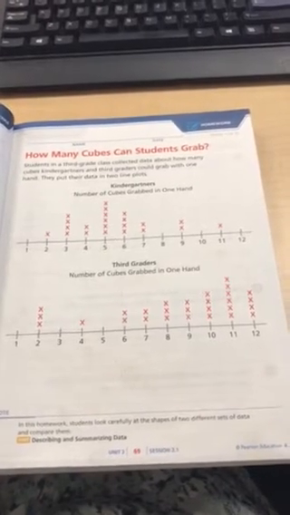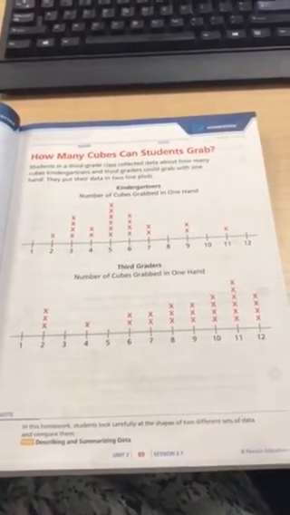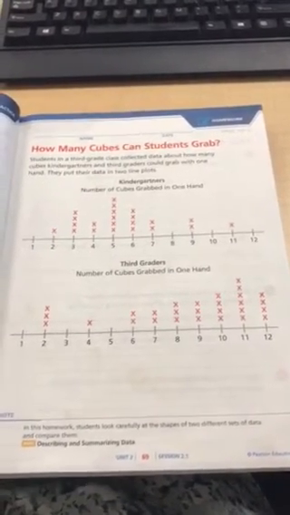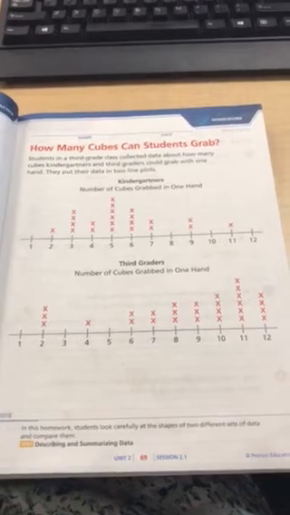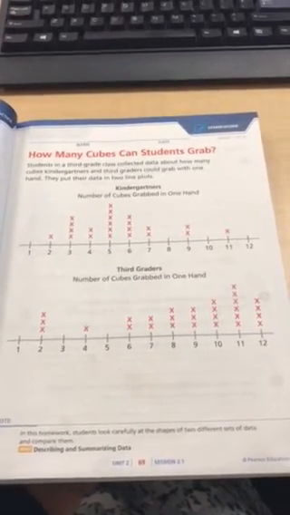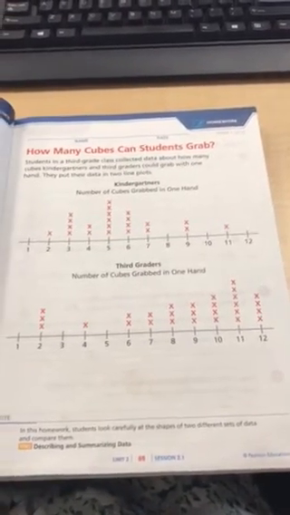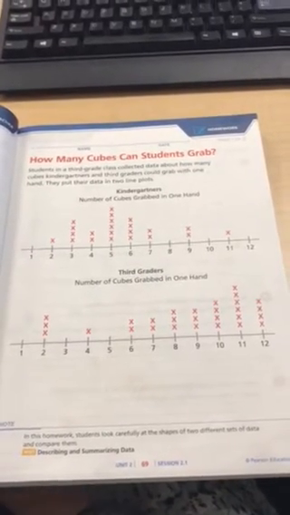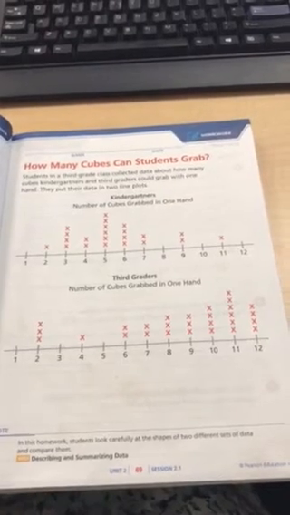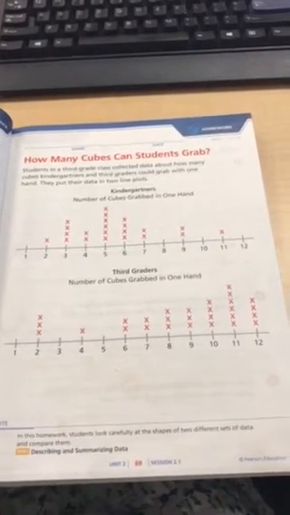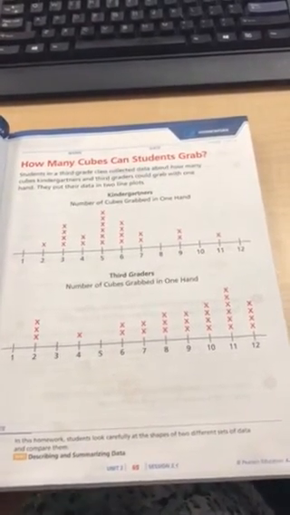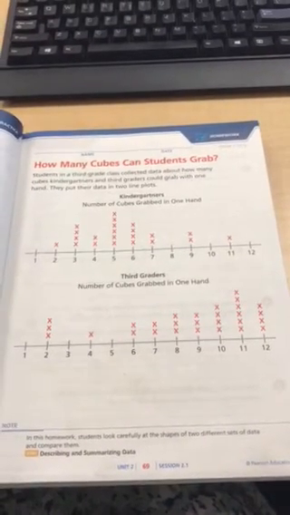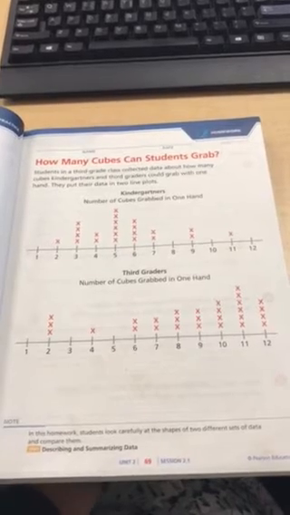Other types of questions I might ask the kids are, what is the range of the data? And the range is the difference between your highest number and your lowest number on the line plot. So for your kindergartners, your range difference would have been 9 cubes, because 11 and then the 2 would give you 9. For third graders, your range difference would have been 10, because the highest number was 12 and the lowest number was 2.